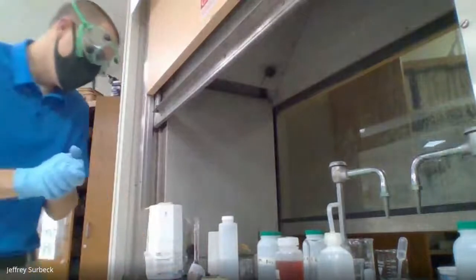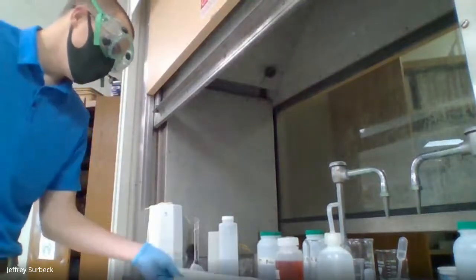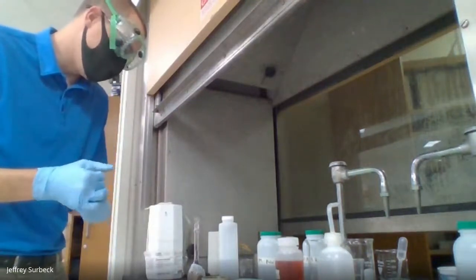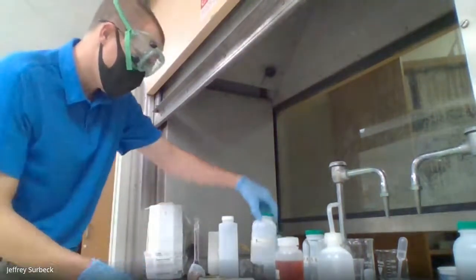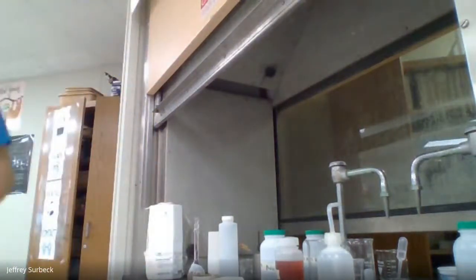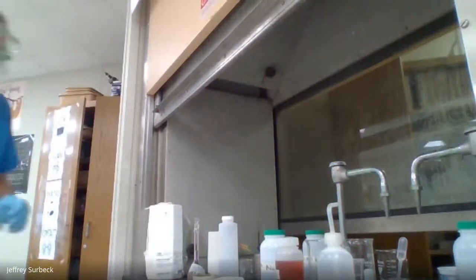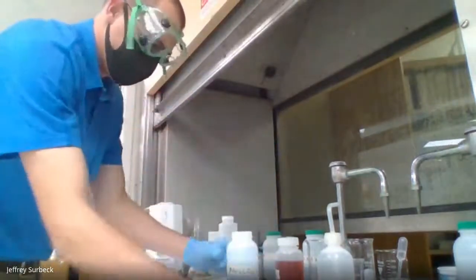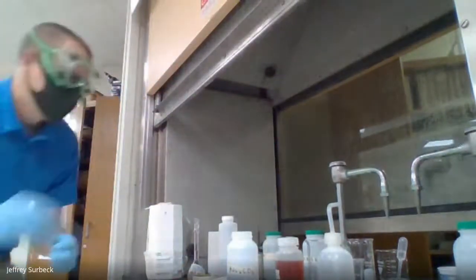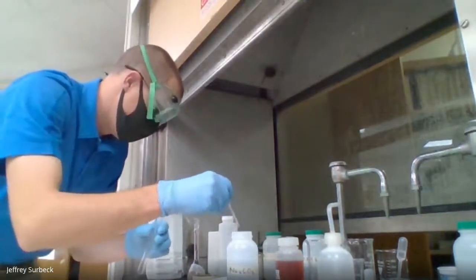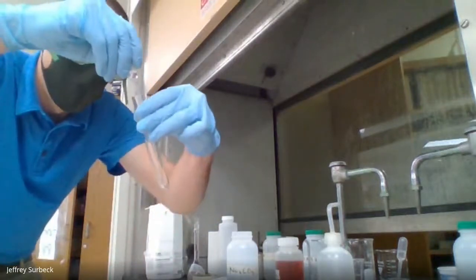Okay, so we're moving on to part 2. So part 2, what we are going to do, we are going to get about 10 drops of sodium carbonate into a clean test tube. Okay, so we're going to take some sodium carbonate. I'm going to get a brand new pipette here, and I'm going to add 10 drops of 0.1 molar sodium carbonate.